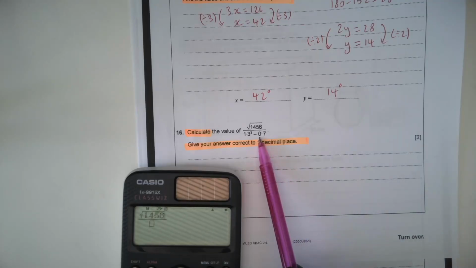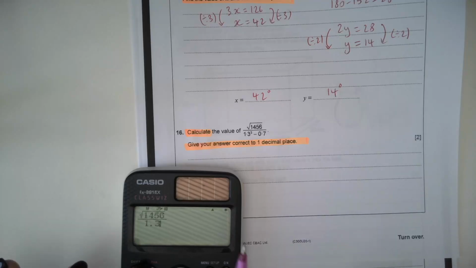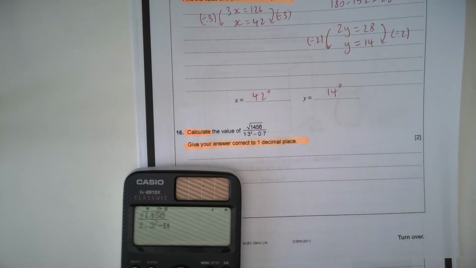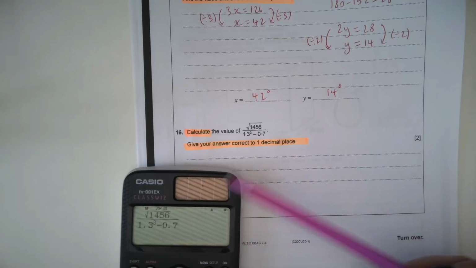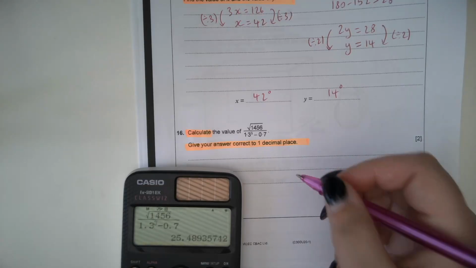1,456. Now I'm going to move to the bottom of the fraction. So I'm going to arrow down. So I've got 1.3 cubed. And then we are subtracting 0.7. Double check that it matches exactly as it is on the paper there. No need to arrow off this time because we've got nothing else to enter. We're just going to press equals.